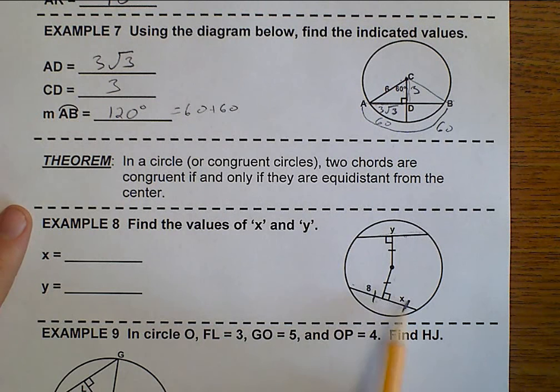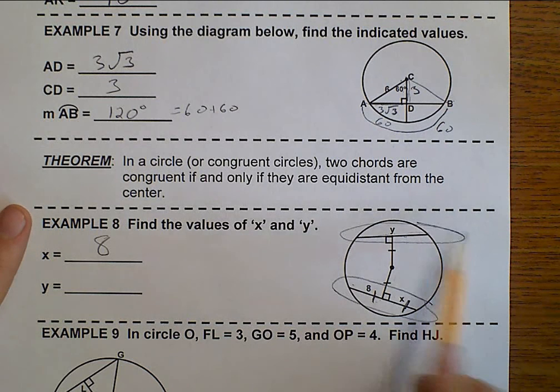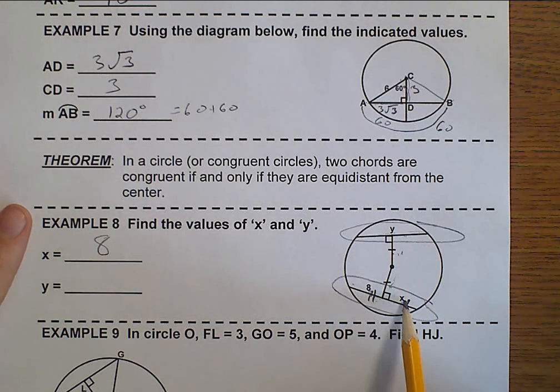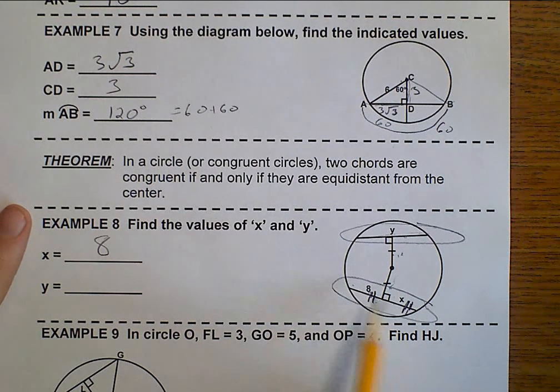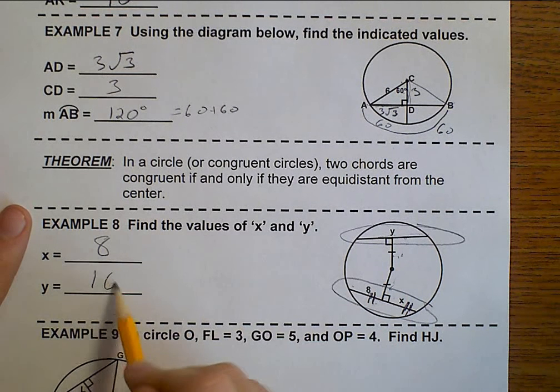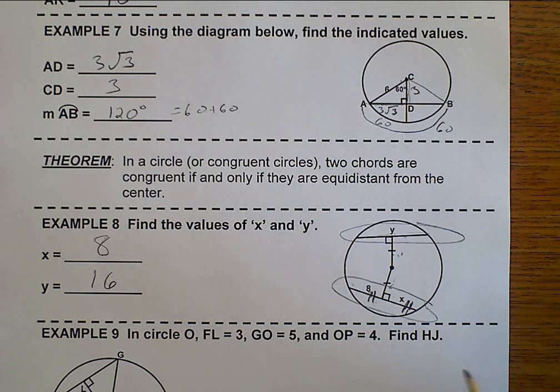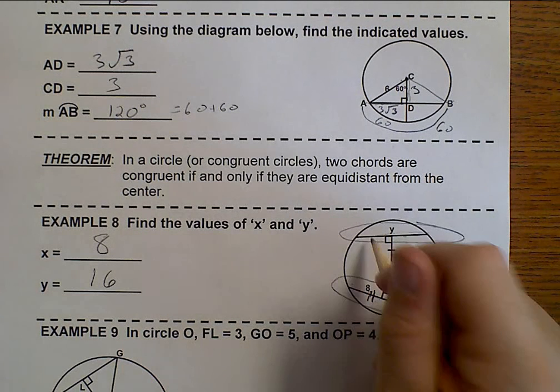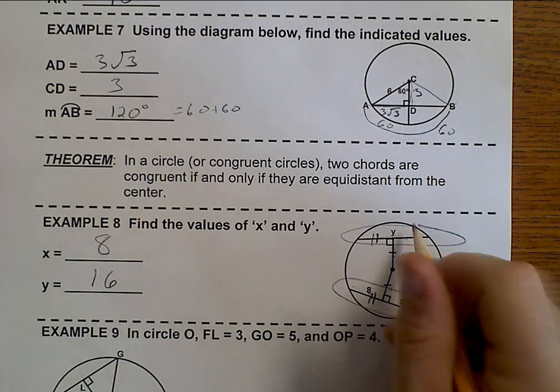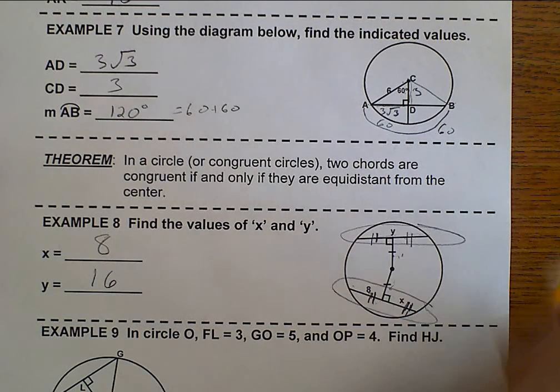So x must also be 8. And then this chord is going to be equal to that chord because they are equidistant here. So that means that this is 8 plus 8 makes that 16. So y must also be 16. And in fact, this half is equal to those. And this half is also equal to those.